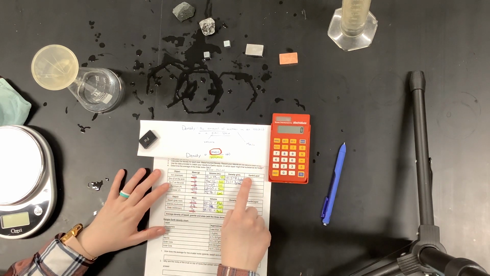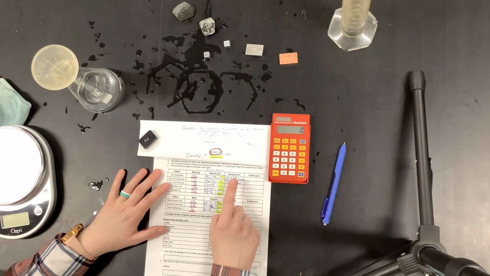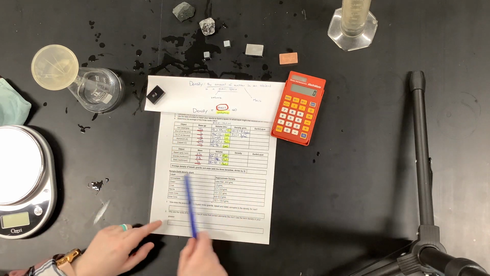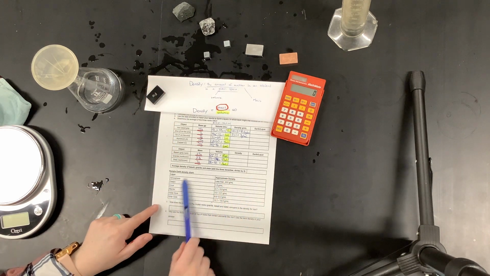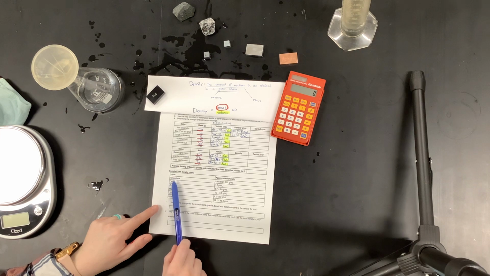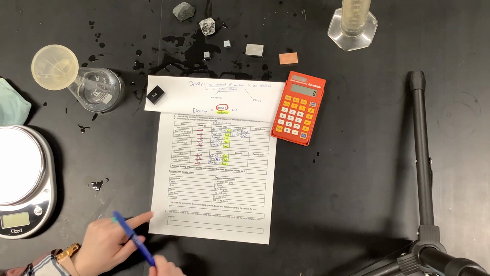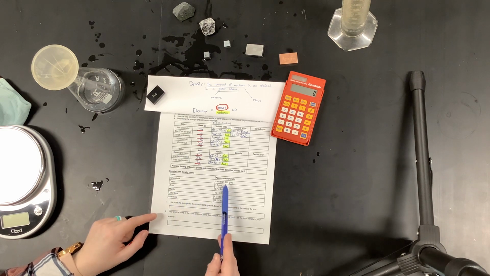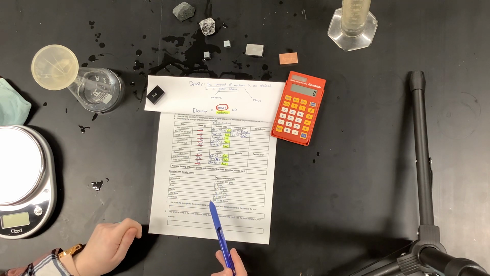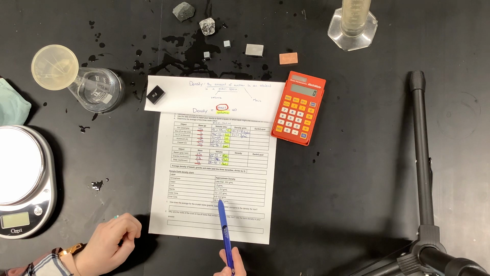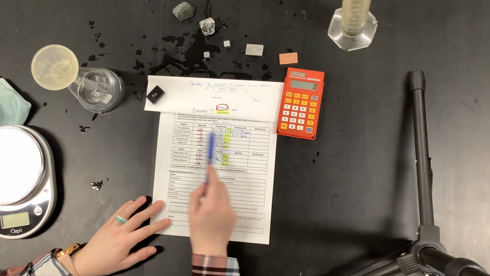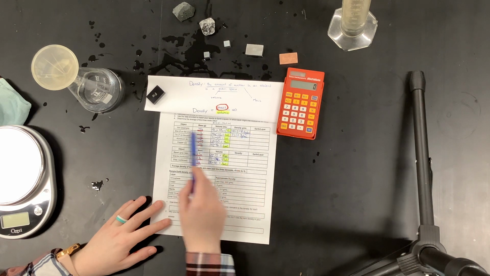So now, once you've gotten your density, you are going to be comparing it to, I'm going to move my paper up a little bit, this chart down here. This chart is showing the different layers of the Earth, even including the ocean and atmosphere, and their approximate densities that scientists have measured and calculated. So you're going to compare, so I'll do iron with you, for example.